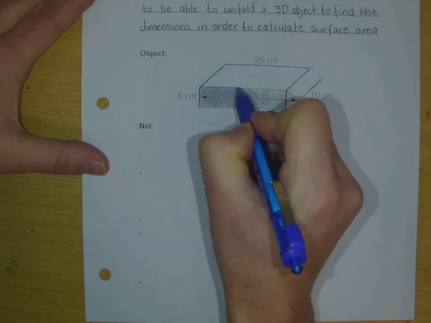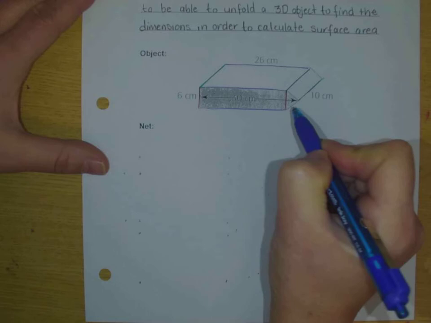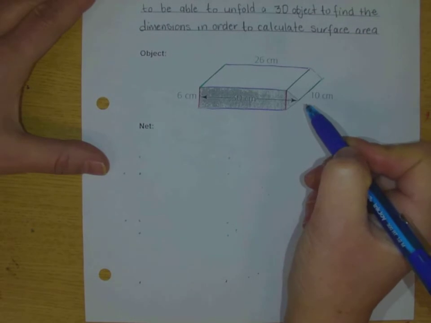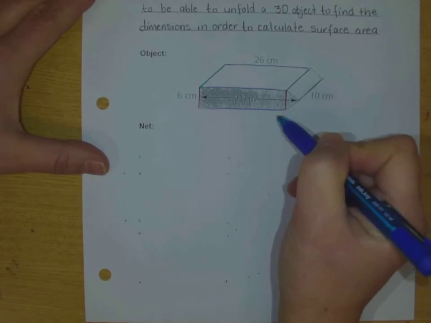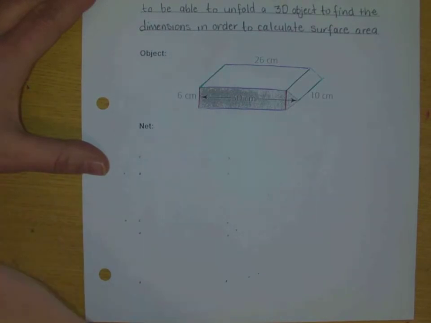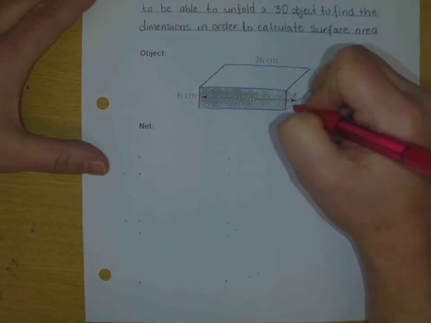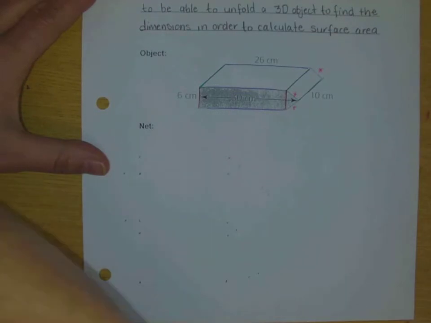This is 26 centimeters. And this is 26 centimeters. You don't have to draw these lines on here. I'm just drawing them on so you can see which dimensions correlate with which sides. So as you can see, there is this side we don't know, which is this side and this side. So we have to do a little bit of figuring here.